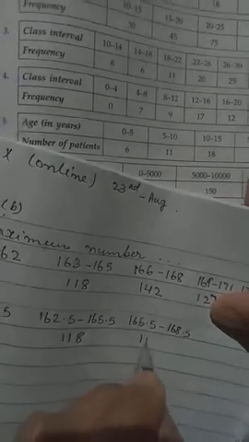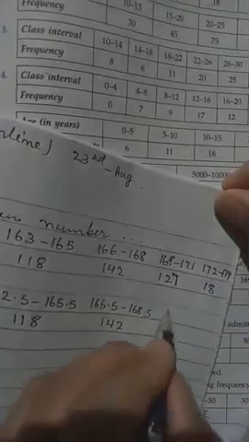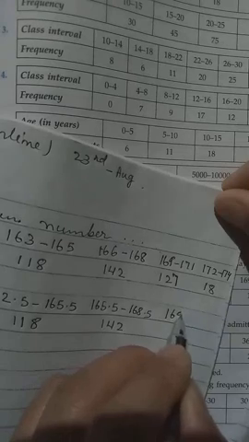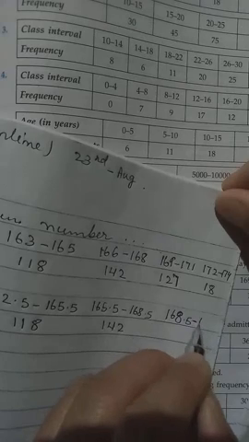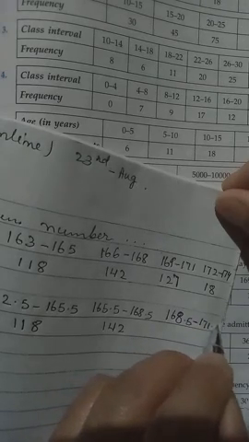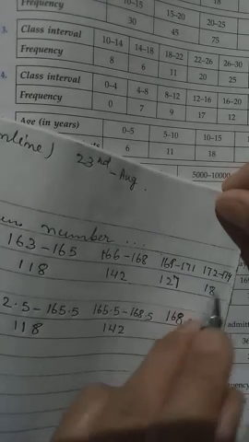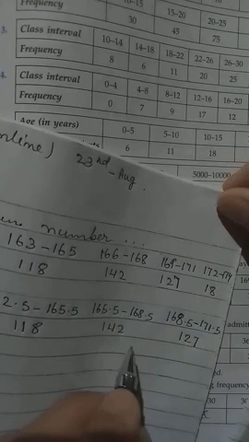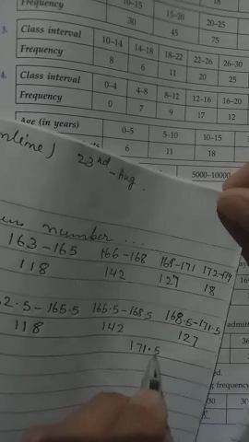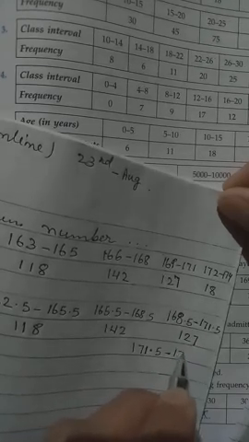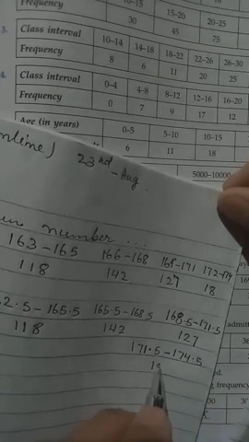Then 168.5, so 142, the frequency remains the same. Then here we have 169. It will become less now, 168.5. Then the upper limit will become more, 171.5. The frequency remains the same. Then this one, no more place, I will write it next. 172 now becomes 171.5. 174 becomes more by 0.5, and the frequency remains the same.